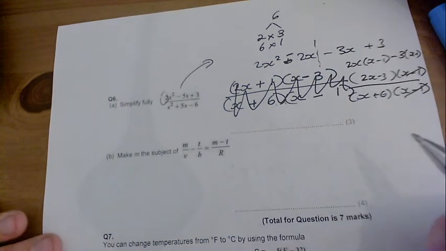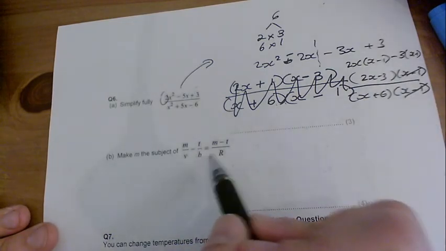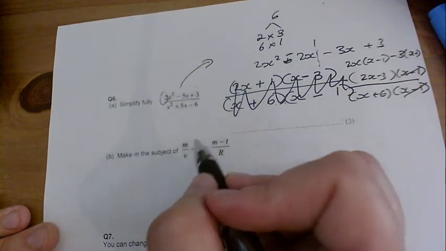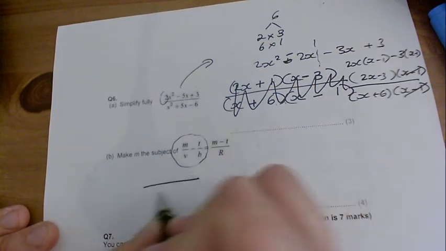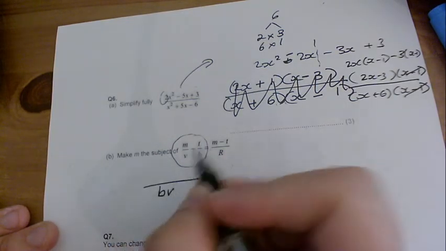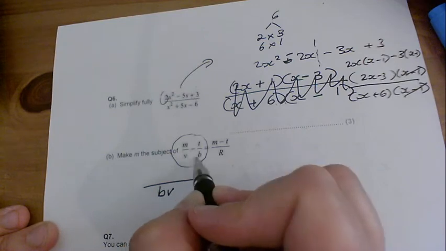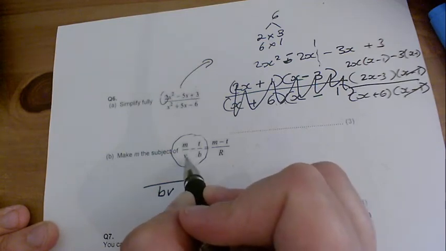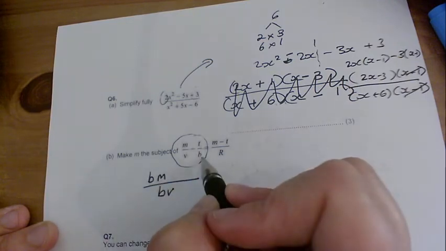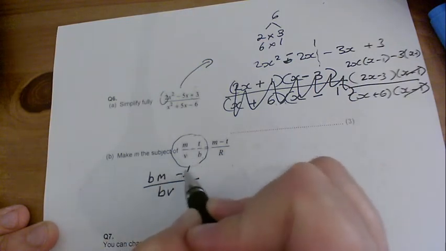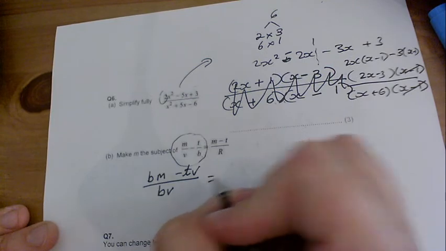Right, making m the subject here. Well, the first thing is I've got this horrible situation, so I'm going to make this side one fraction. How I do that is by multiplying the two denominators together. To get this to be BV, I've times this one by B, and whatever I do to the top, I do to the bottom. And this one I've times by V, so I times this top by V.